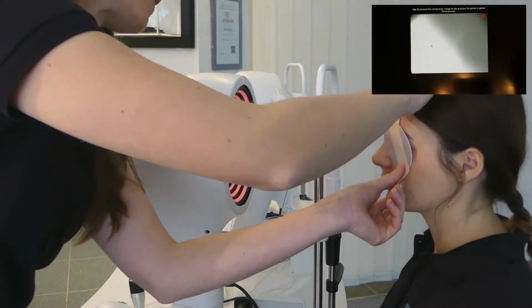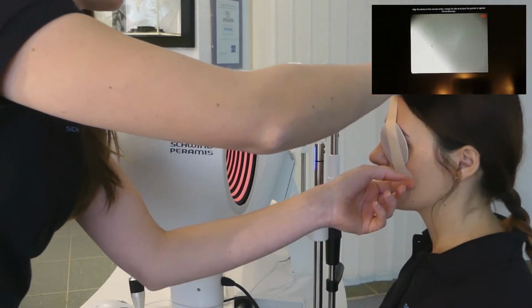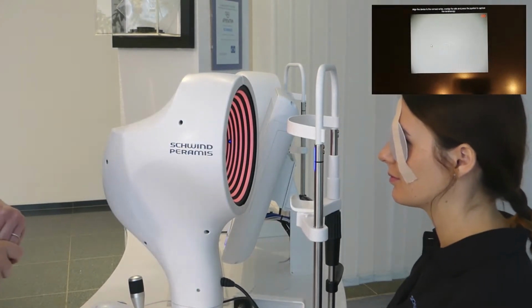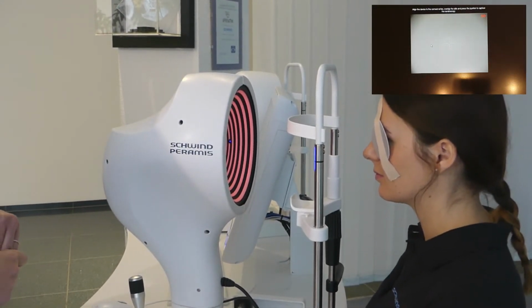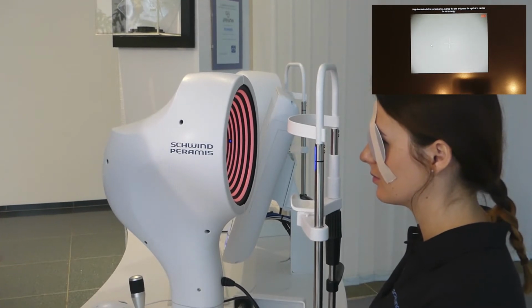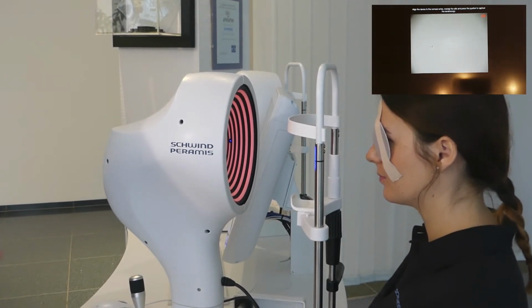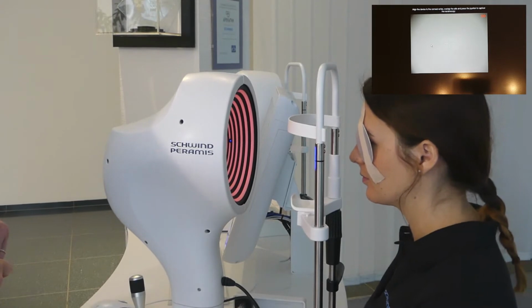Therefore, I'm using an eye patch. This will help the patient easily to fixate the target inside the device. In the Schwind PERAMIS, the patient will see a red fixation target.